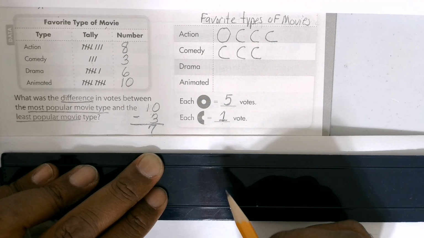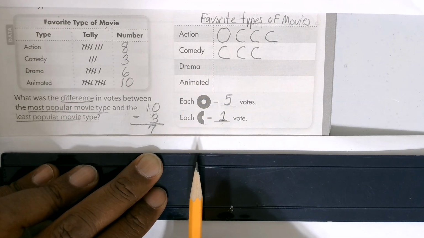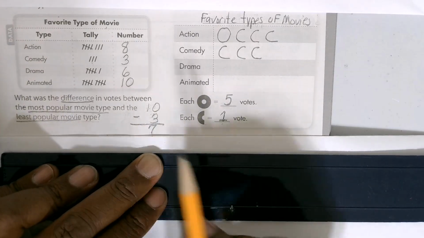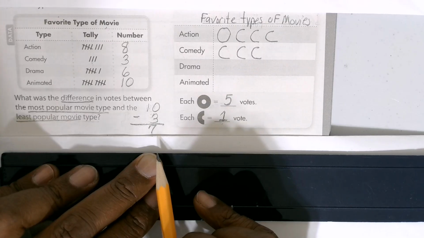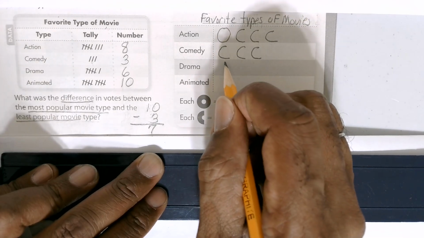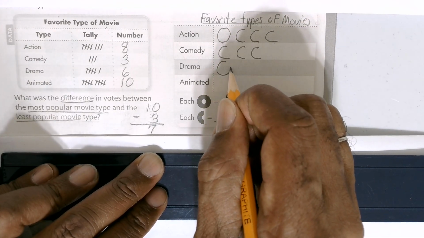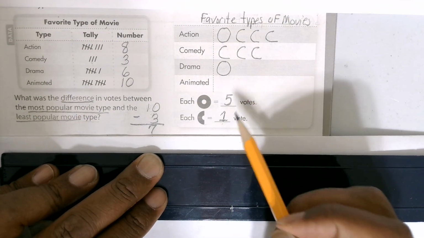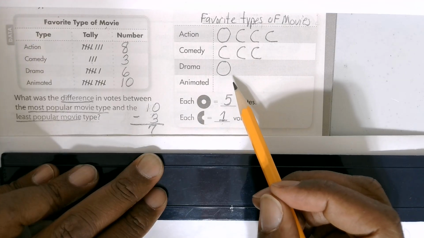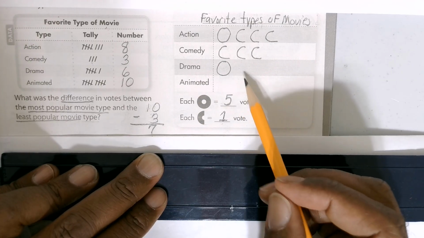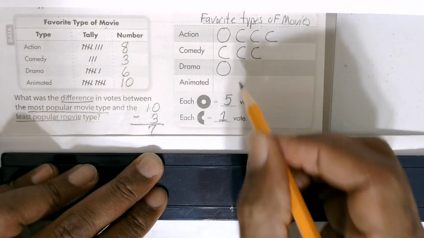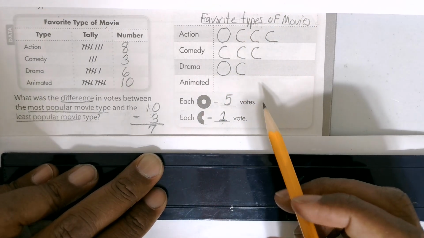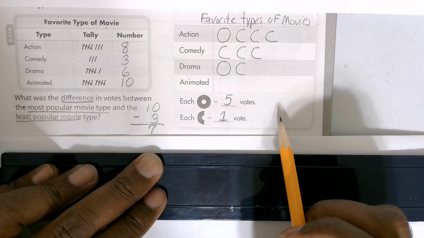All right. Let's go to drama. Let's see what drama has. Drama has 6. Now we said that each full circle is 5 votes, right? So let's go ahead and put a circle for 5. And then what do we put down next? Because we have 6 now, but we only have 5 so far. So what's left? What goes beside it? You're right. That C goes beside it because that C represents 1 vote. So 5 plus 1 gives us 6.